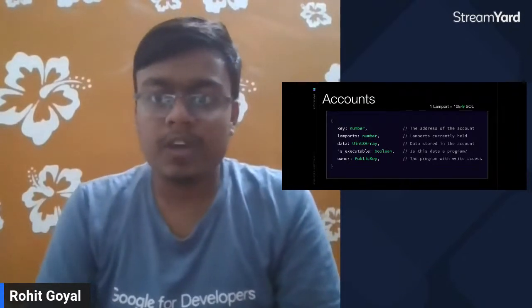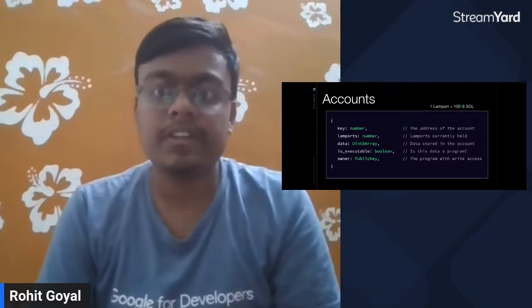Lastly, the owner field determines which Solana program has authority to perform changes, including to the balance of lamports.